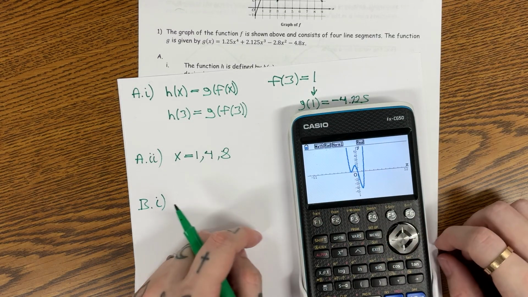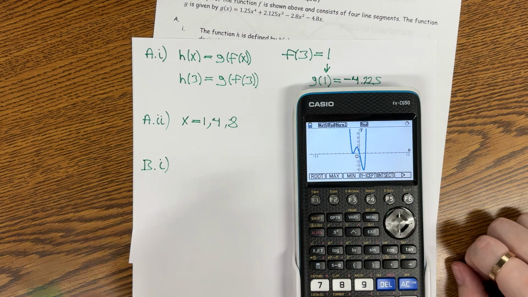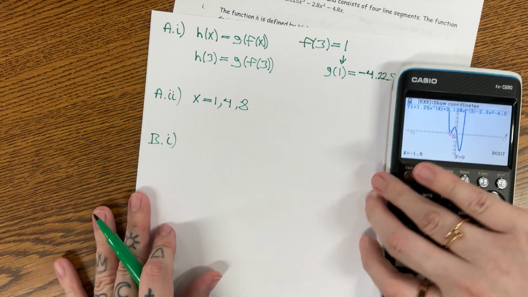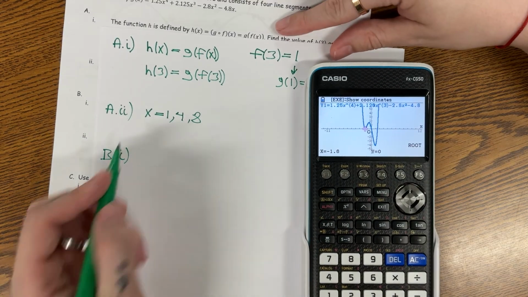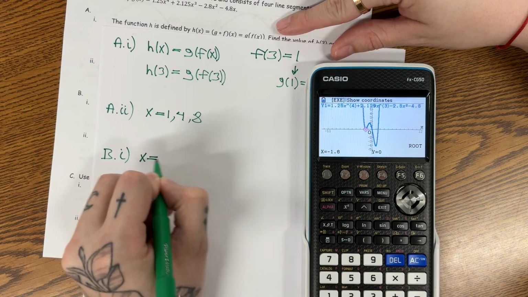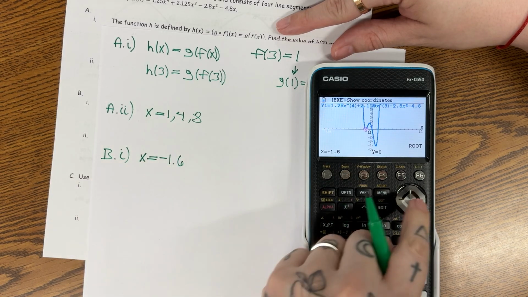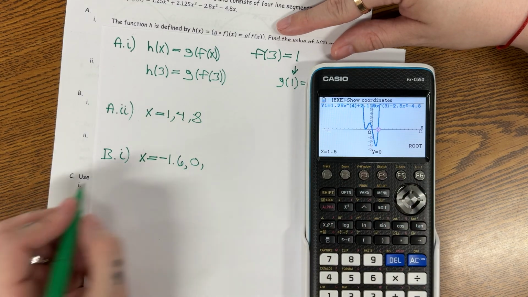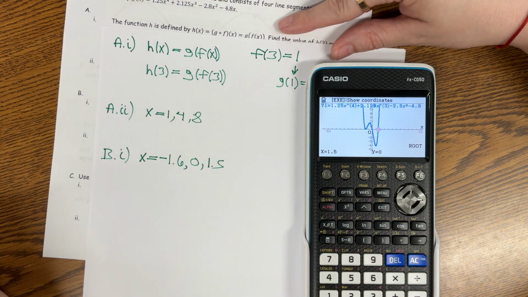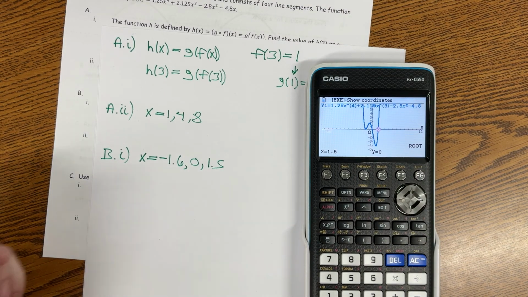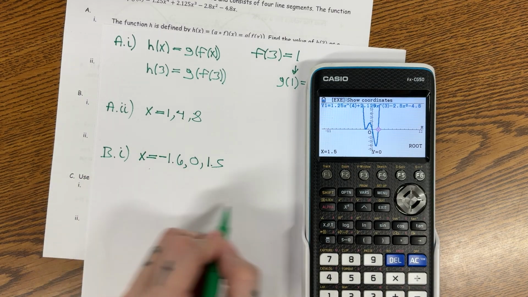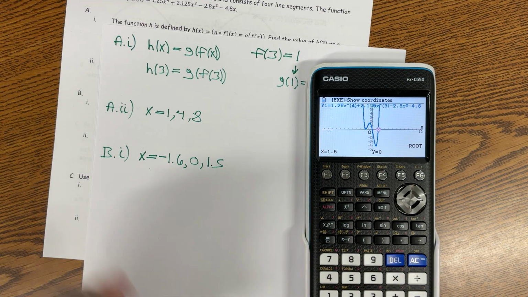So on my graph over here, I'm going to go shift G-solve and then root. Now don't forget, you have to label all of them. So we have a root at x equals negative 1.6, then 0, and 1.5. Now the order doesn't matter, as long as you list all 3 values in the correct notation, you should be fine. When I say correct notation, you could list them just like I did here, or you can write x equals negative 1.6, x equals 0, x equals 1.5. That is fine.